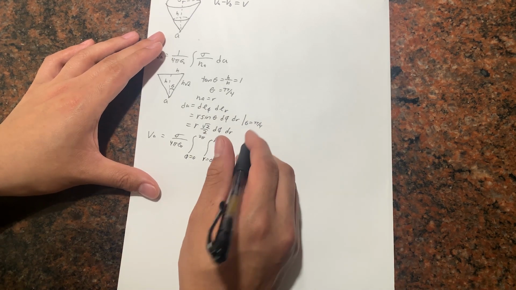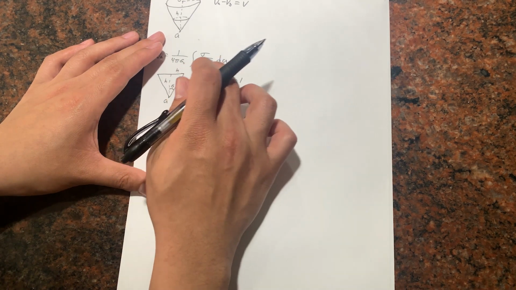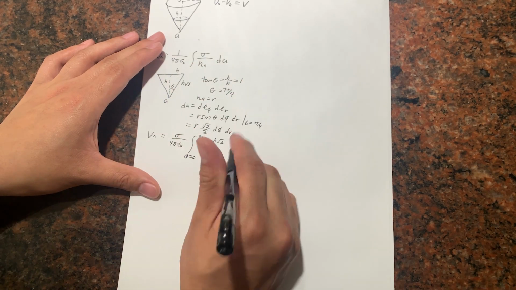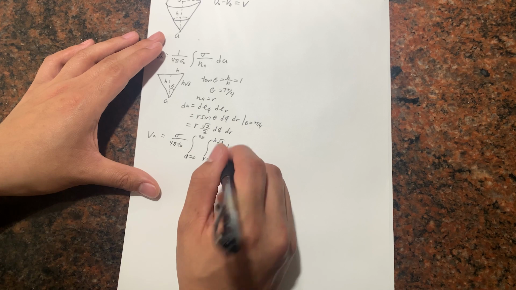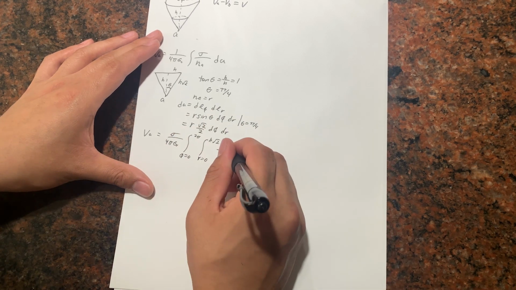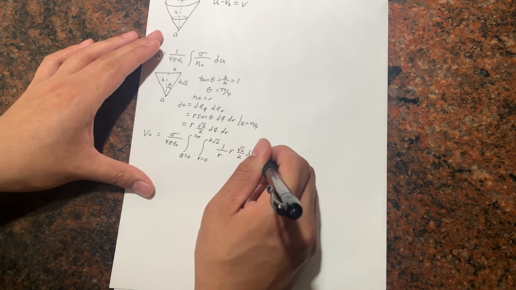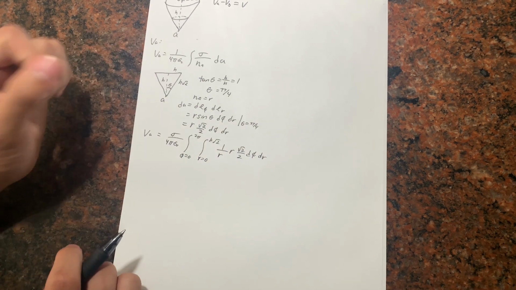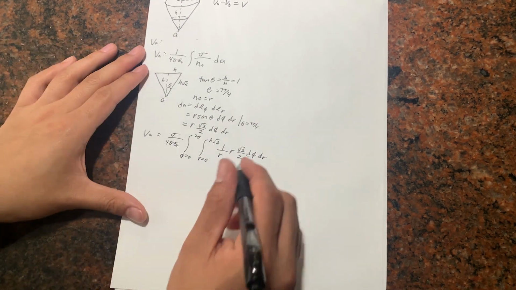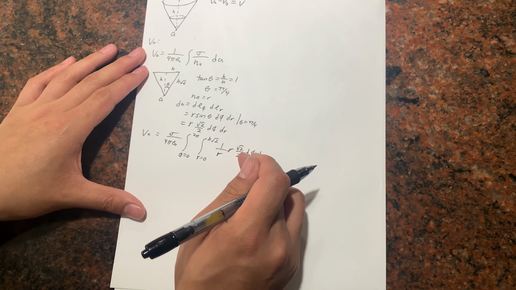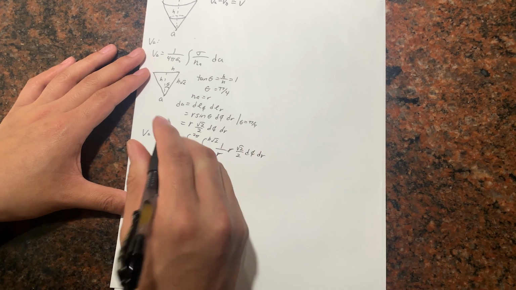Then we have 1 over the separation, which is 1 over r, times our dA, which is r root 2 over 2 d phi dr. Now these r's cancel out, and we can bring this root 2 over 2 out.